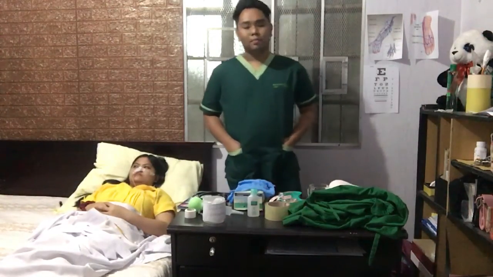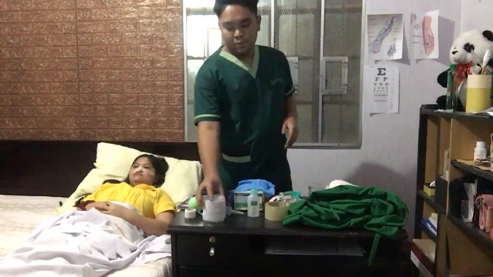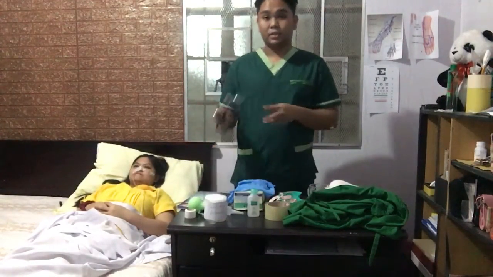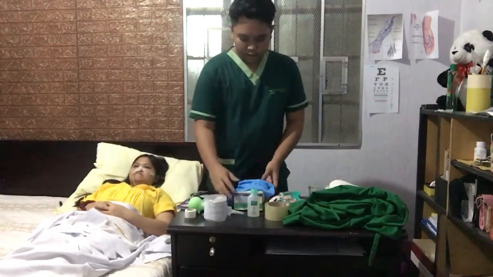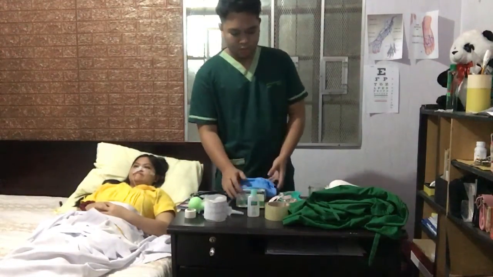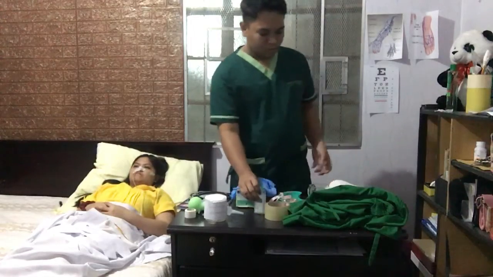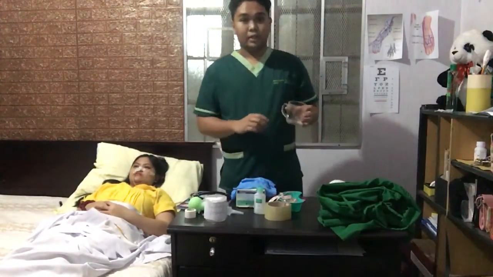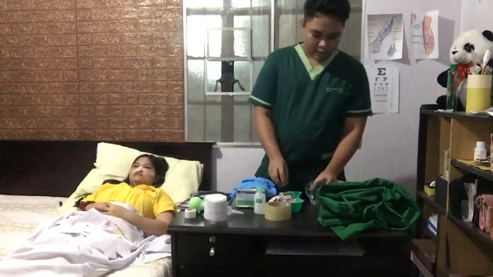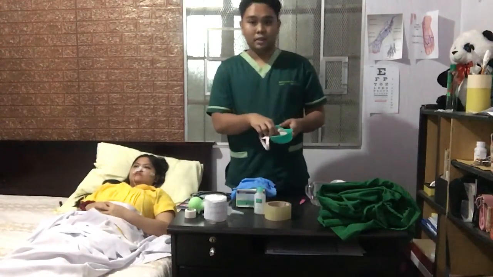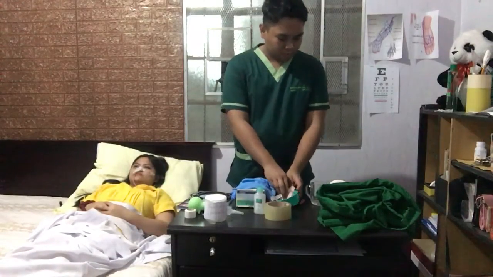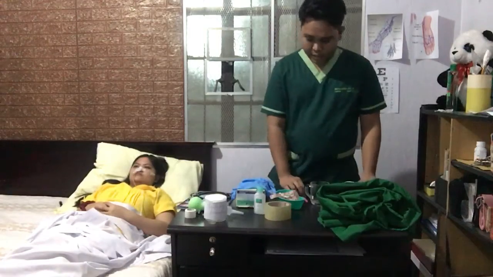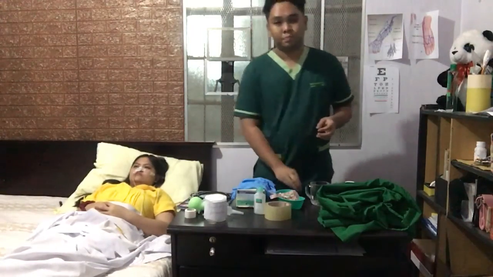So, for the equipment po, we need to prepare po yung prescribed feeding formula po. Then, stethoscope, non-sterile gloves po, alcohol preps, PPE, then water for irrigation po, then emesis basin, tape measure, then towel po, and then pH paper.